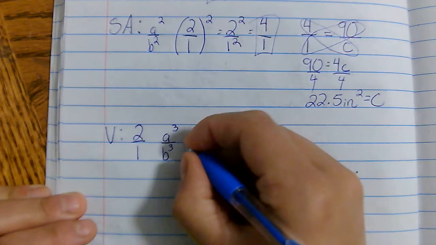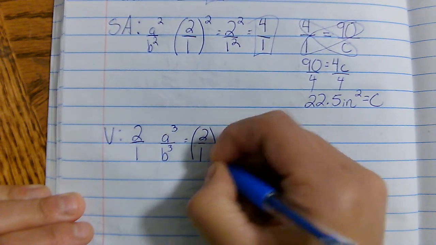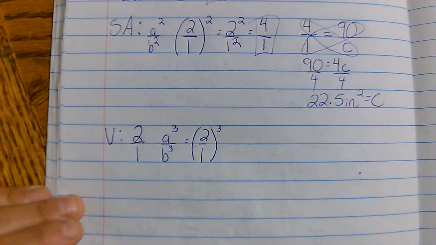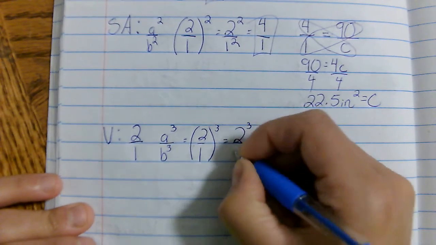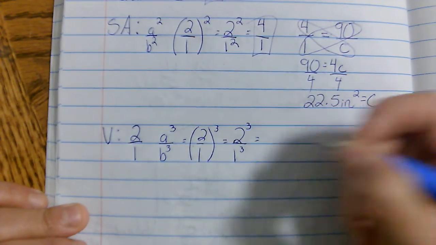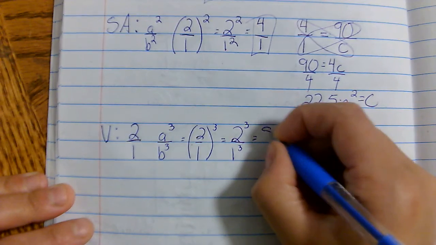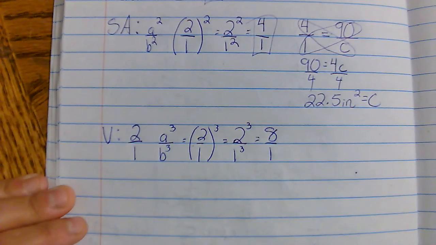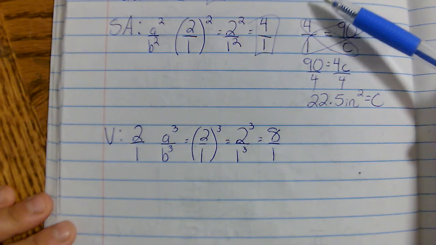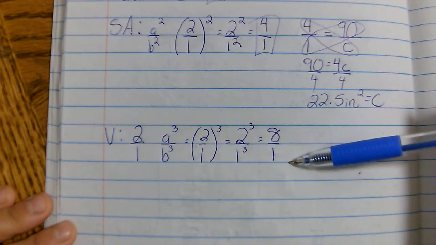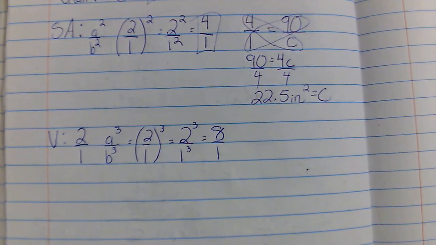So I'm going to take that ratio for the side lengths, which was 2 over 1, and cube both the top and the bottom. So this is 2 cubed over 1 cubed. When I'm comparing the volumes, instead of a 2-to-1 ratio, it's going to be an 8-to-1 ratio. You can see how much bigger it gets going from the ratio of the diameters to the ratio of the volumes. All right, so let's figure out what the volume of the creamer is.